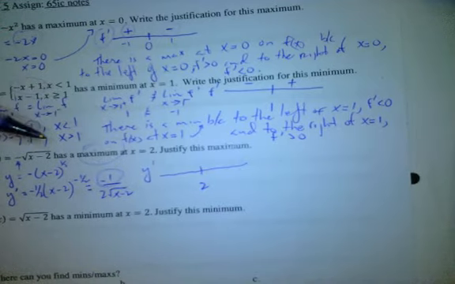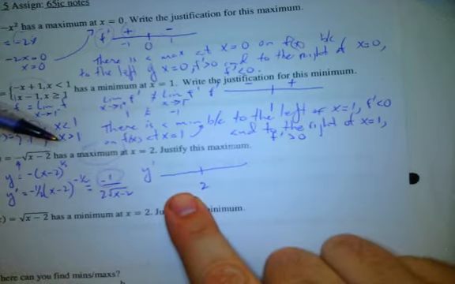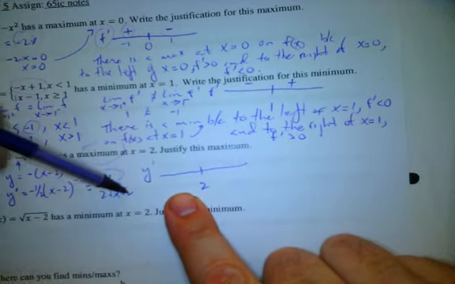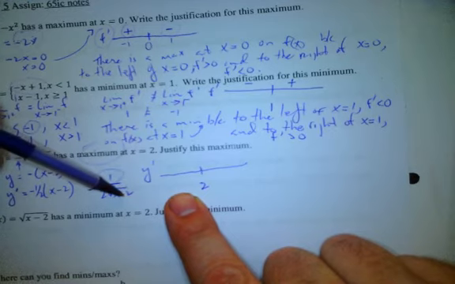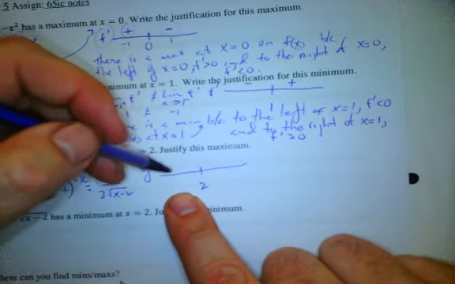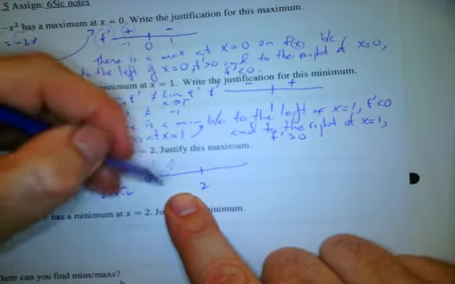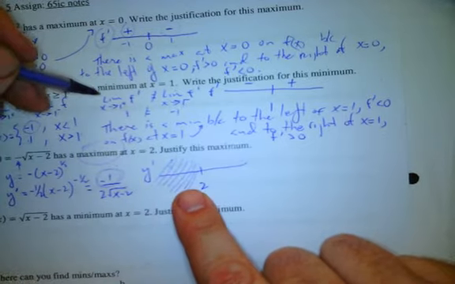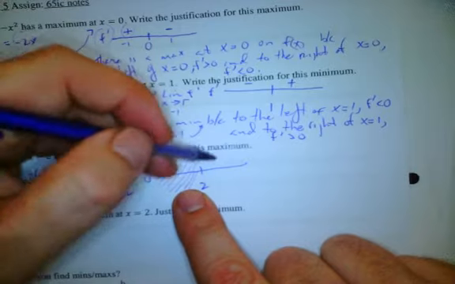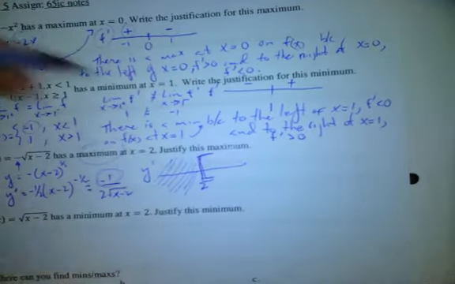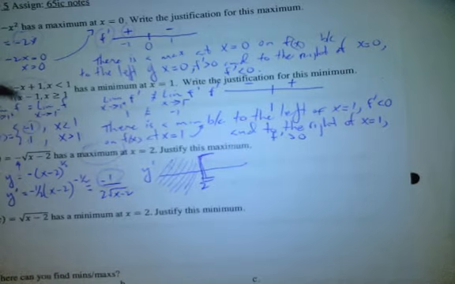But wait, what happens when we plug in some numbers and test? If I plug in a 0 over here into y prime, I get 0 minus 2 or negative 2. Can I take that square root of a negative number? No, that doesn't exist. This isn't a question of positive or negative over here. This is a question of existence. The function doesn't exist over here. So I guess what I'm really looking at here is the case where x equals 2 is an endpoint. This endpoint, the left endpoint.